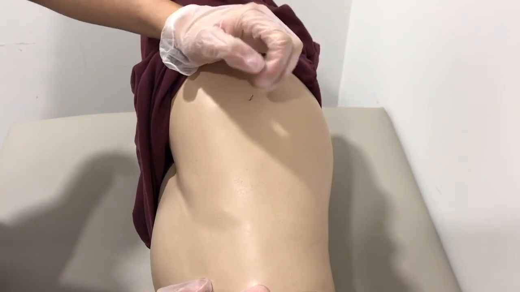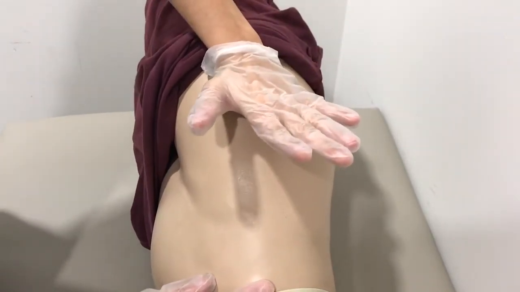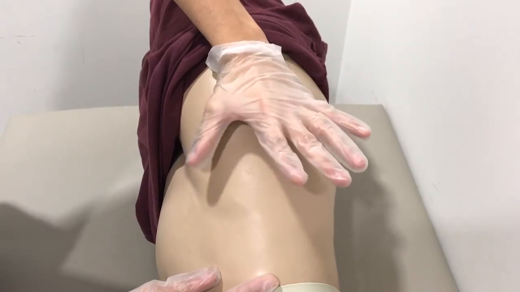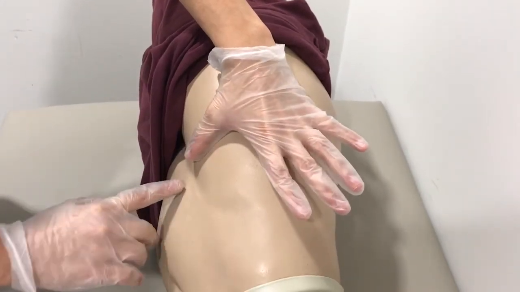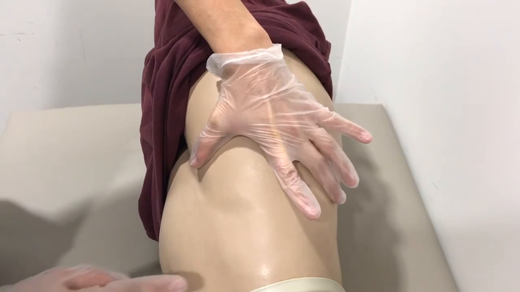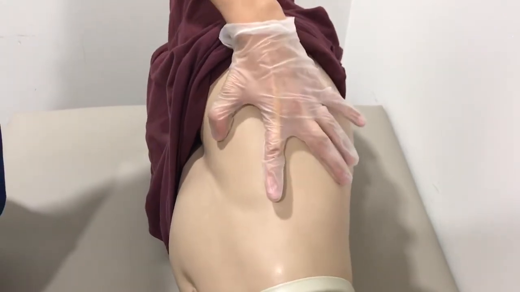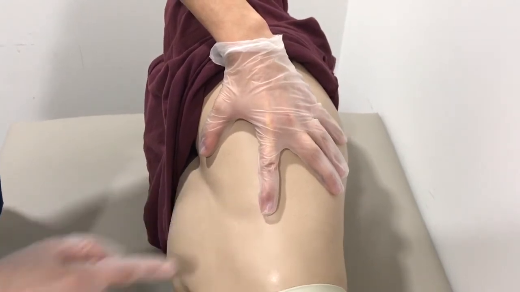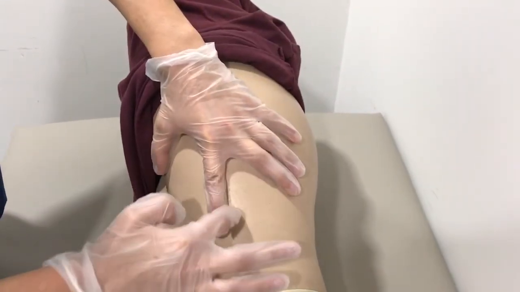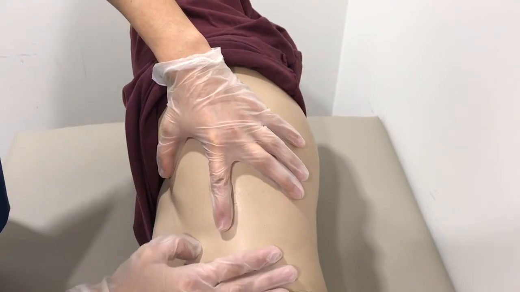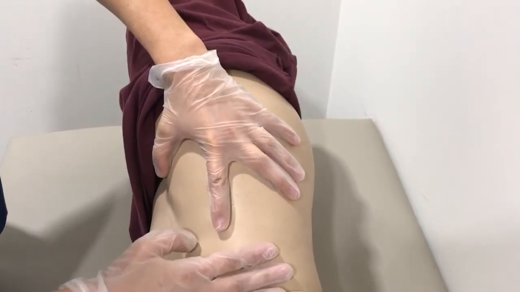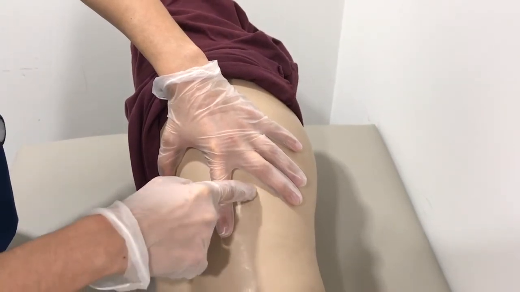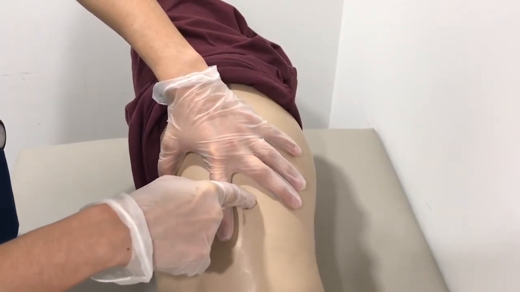So for landmarking, I'm going to put the palm of my hand on the greater trochanter, and then I'm going to stick my thumb towards the groin area and my middle finger towards the gluteal area, along with keeping my index finger on the top of the iliac spine. It gives us a little triangular area right here where we can inject the IM injection. We do this landmarking to make sure that we don't hit the vagus nerve, and we would want to inject into the part right here.